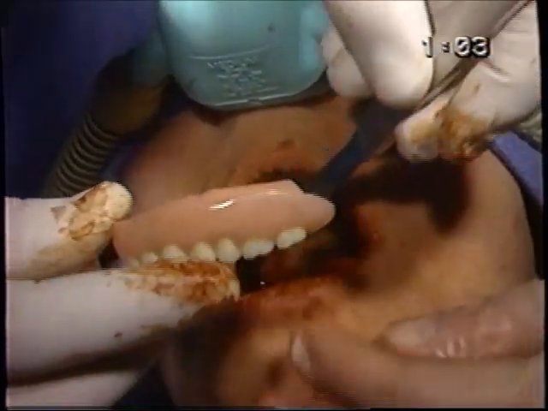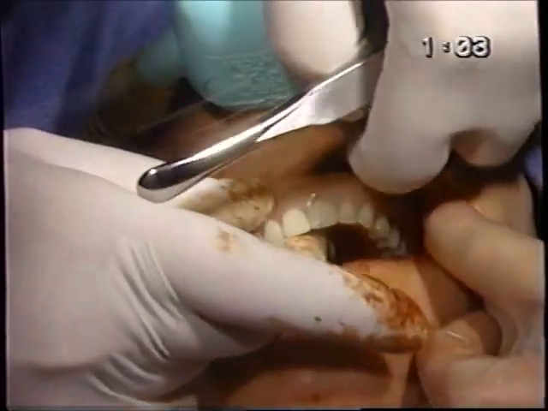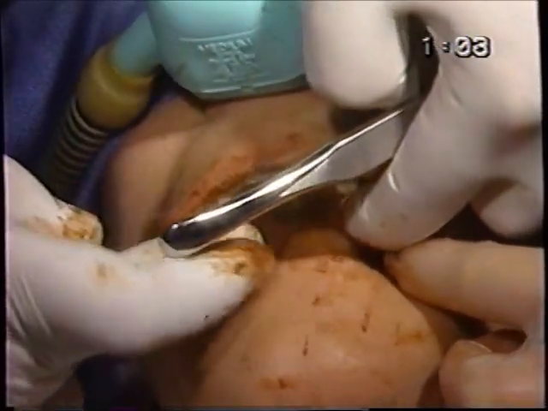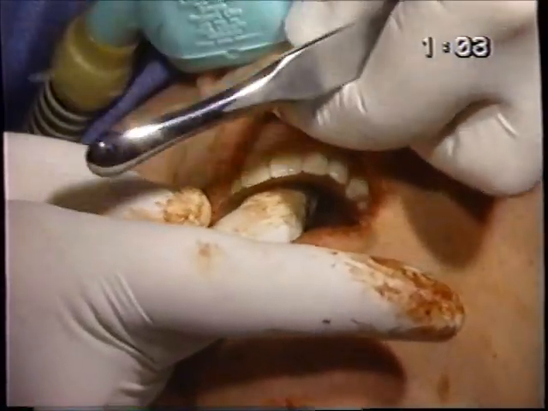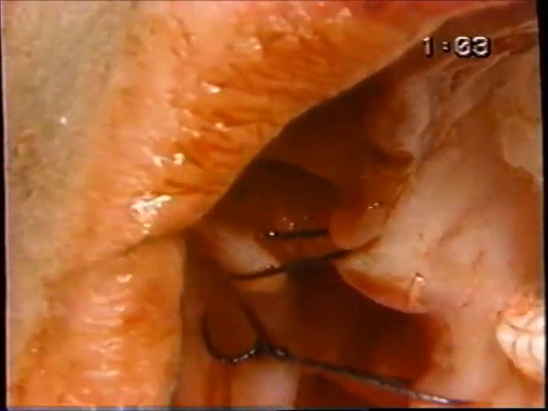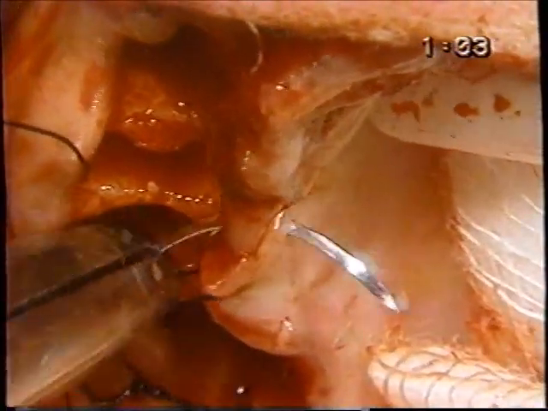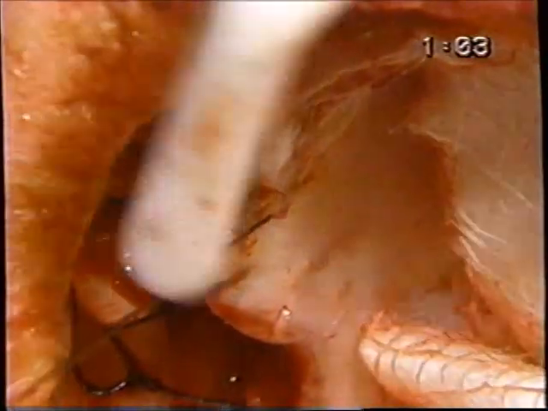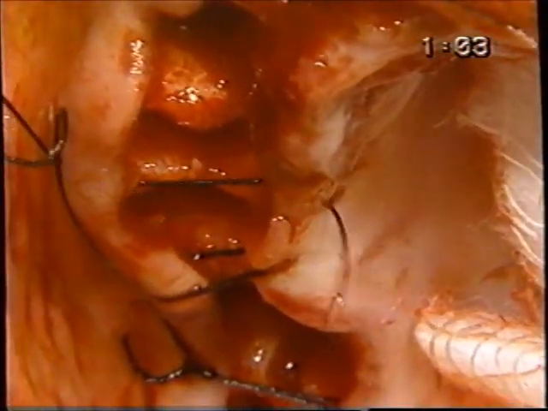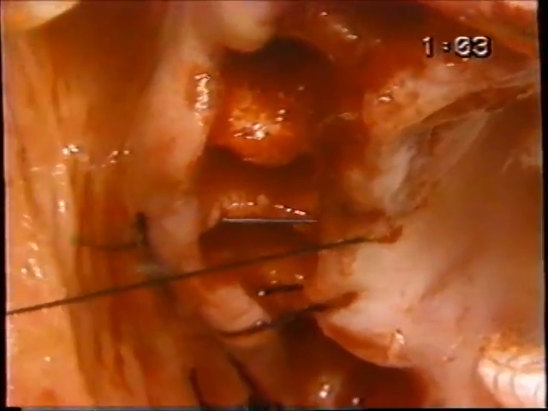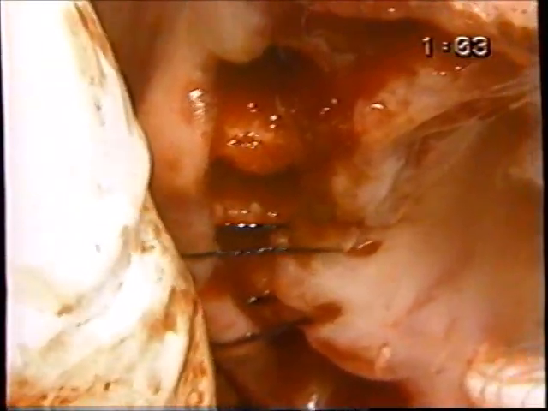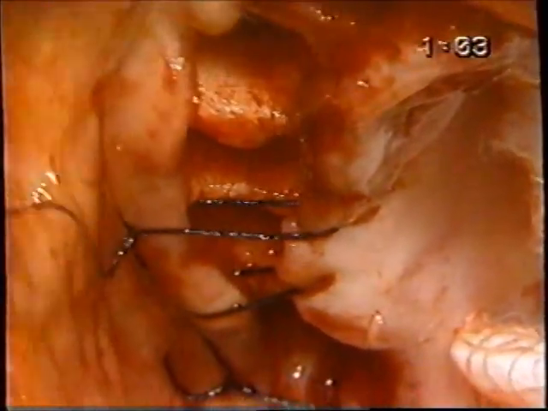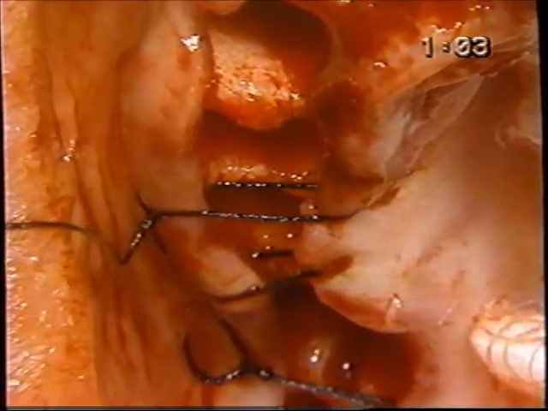Okay, open now. Now that we've completed removing any granulation tissue either at the base of the socket or near the papillae or inflamed papillae, we've done the bone smoothing with the rongeur and also the bone file. Now we're suturing with continuous lock sutures. It's certainly quicker than interrupted. We don't want to have it so tight that it blanches the tissue.